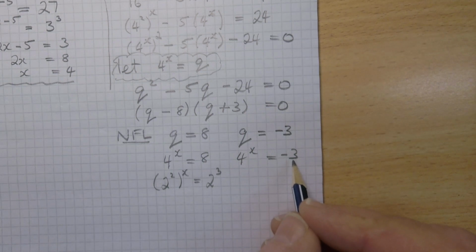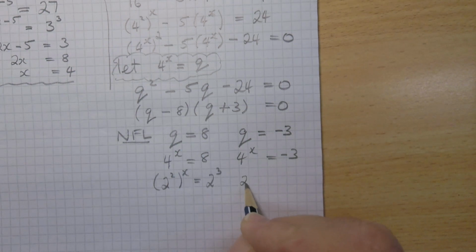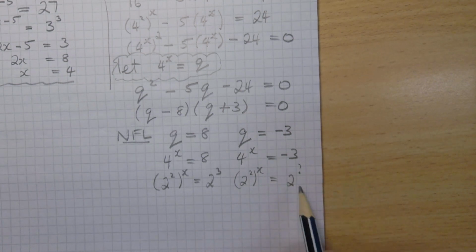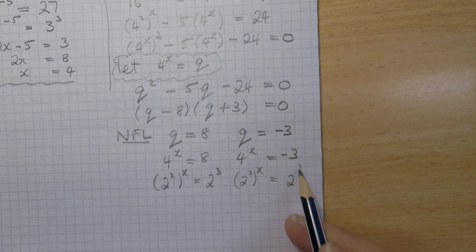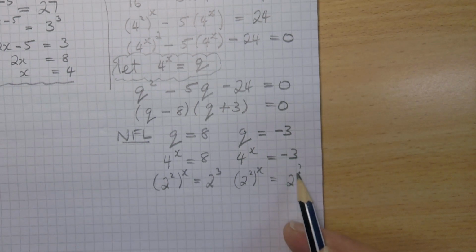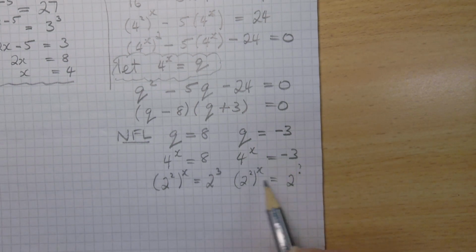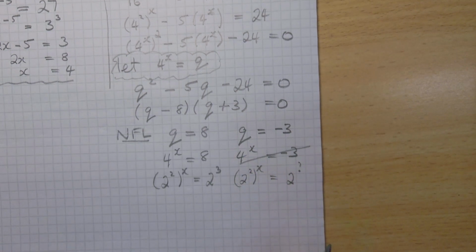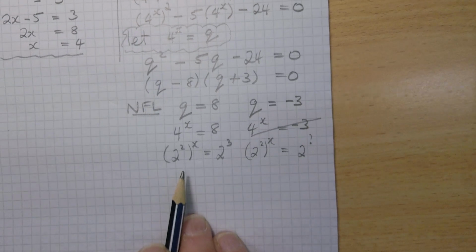Can I think of a way of expressing 2 to some power that would equal a negative number? It doesn't exist. 2 to any power is going to be positive. So if I was to go 2 squared to the power of x equals 2 to some power, there is no number that I could write here which makes 2 to the power of something equal to negative 3. This is an example of a solution that doesn't produce a result. So that one stops. This one we finish.